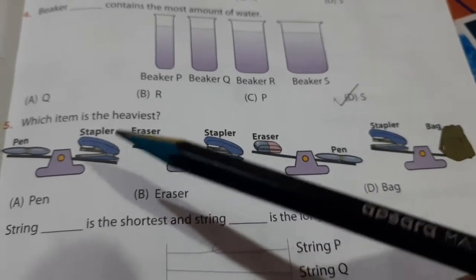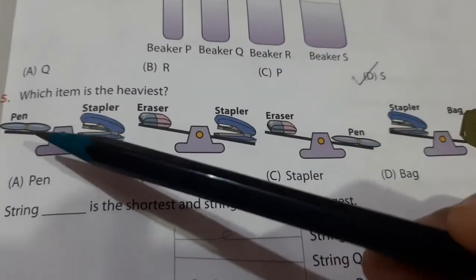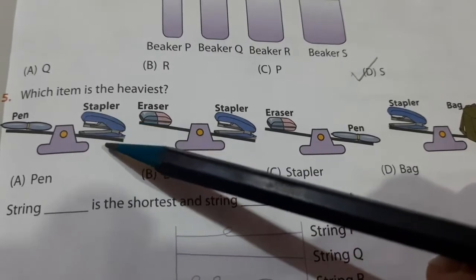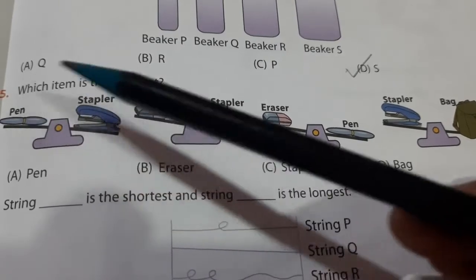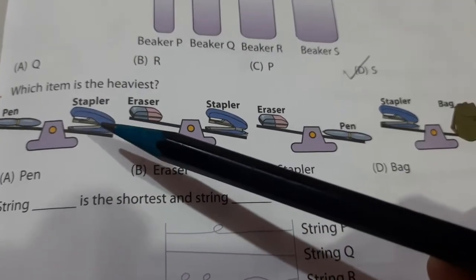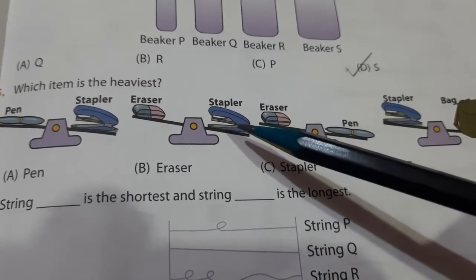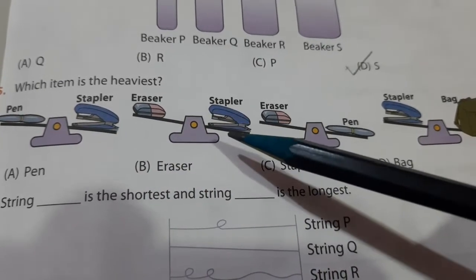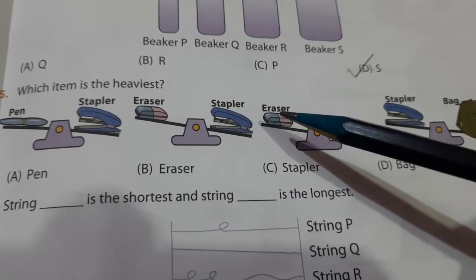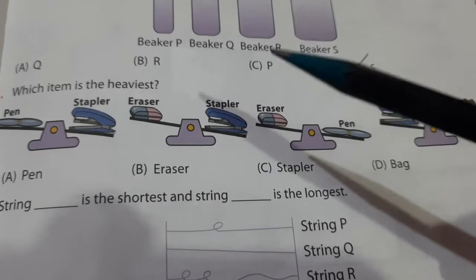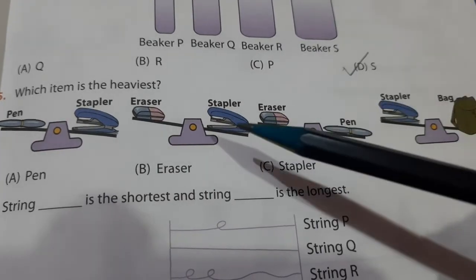Moving on to the next question, which is question number 5. Which item is the heaviest? So let us study all the weighing scales which are given here. As per first one, the weighing scale is going down in this direction and up in this direction, which means pen will be the lighter and stapler will be the heavier. Between stapler and eraser, eraser is lighter and stapler is heavier. So far between these two, heavier is stapler. Between pen and eraser, eraser is lighter. So far we have eraser, which is the lightest one, then is pen, and then the heavier one is stapler.